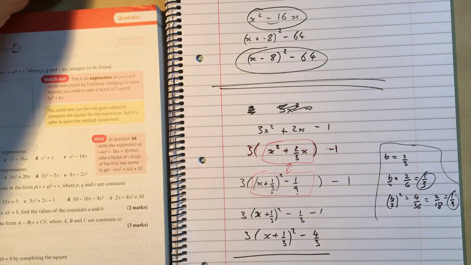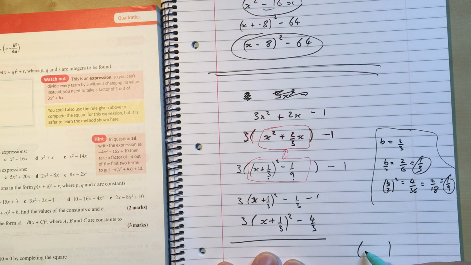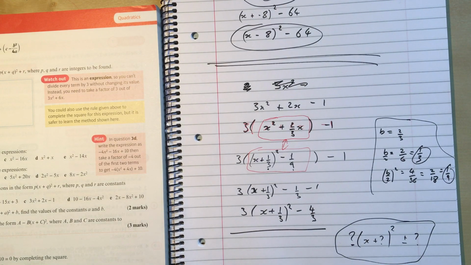You also need to be familiar with sort of spotting completed square form. So completed square form, the important bit is that you have an x plus something in brackets all squared. You can times it by something and you can add or take away something at the end. But if you've got something that looks like that, then you've got completed square form.